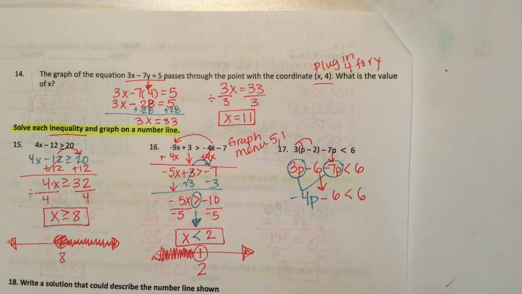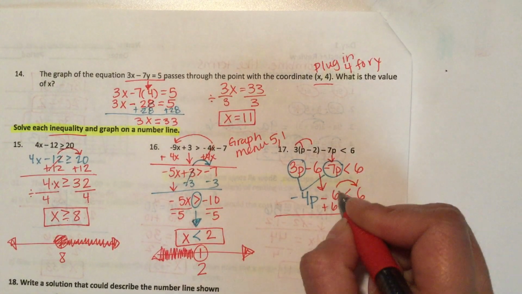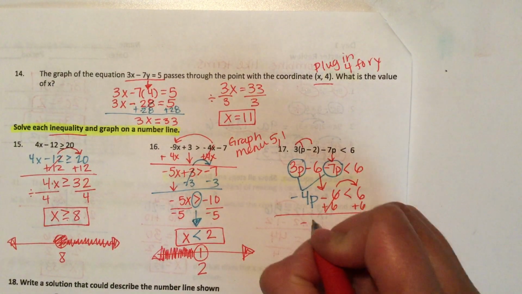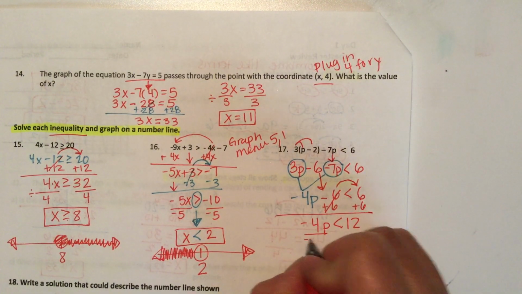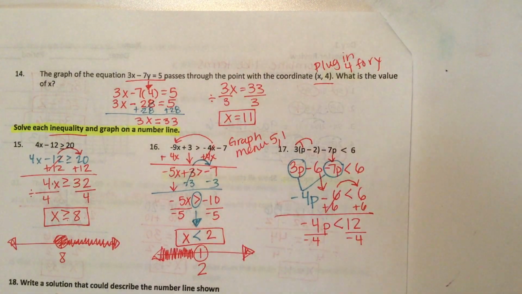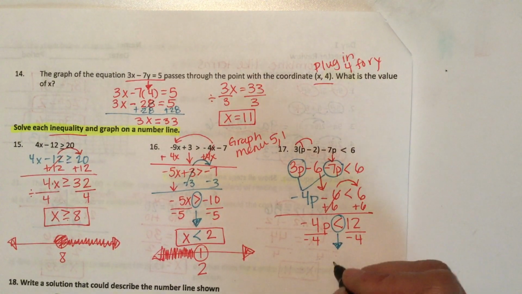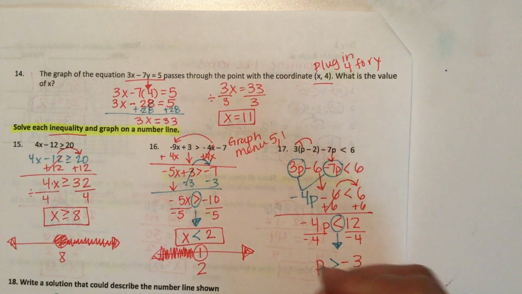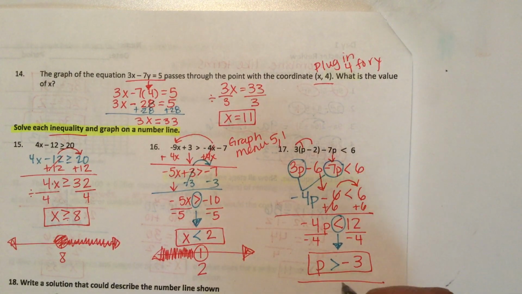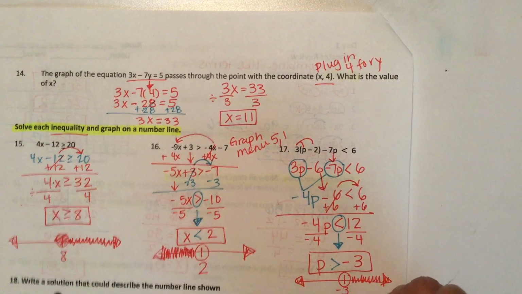Now I'm ready to move my numbers to the right. Opposite of minus 6 is plus 6. Minus 6 plus 6 cancels. Bring down my negative 4p less than 12. 6 plus 6 is 12. Divide by negative 4. Again, when you divide by a negative, it flips your inequality symbol, so from a less than to a greater than symbol. So p is going to be greater than negative 3. When I go to graph on my number line, at negative 3, I should have an open circle, and I'm shading everything to the right because all the values to the right are greater than.